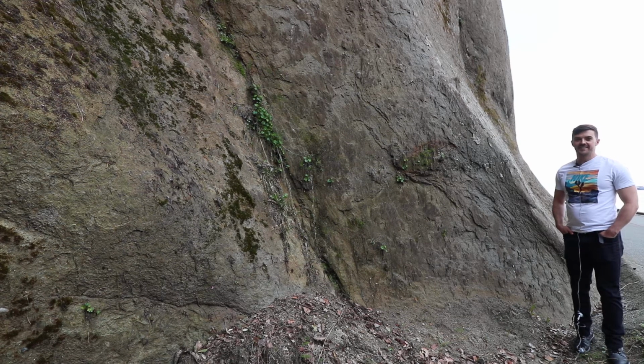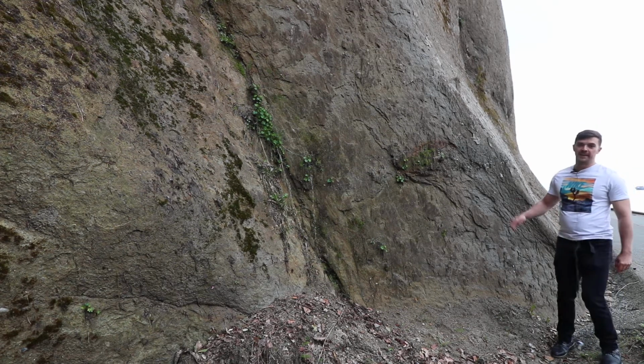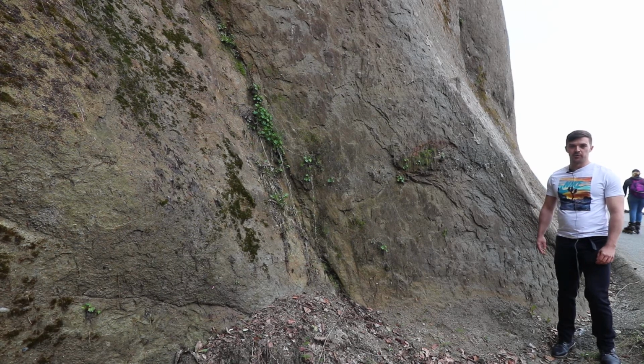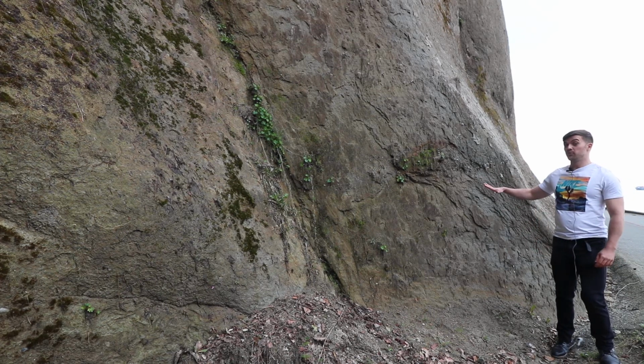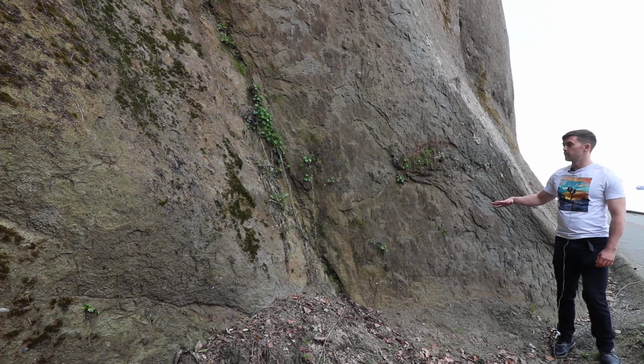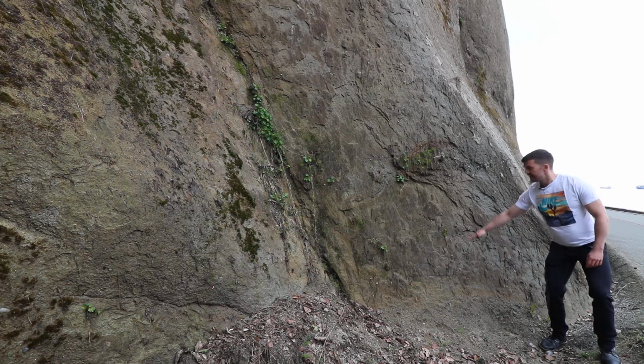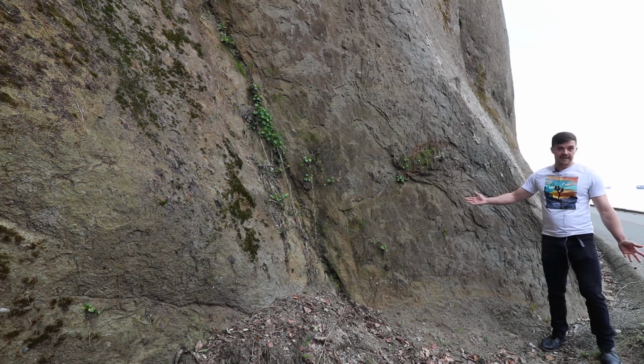Okay, same unit again. We've just kept moving a little bit further along the seawall. We're still in the Cretaceous Nanaimo group. And here we actually have an outcrop that looks kind of similar to the last one. It's weathered a little bit differently, but when you get your eye in, we have this layer at the base, which is a sandstone again.